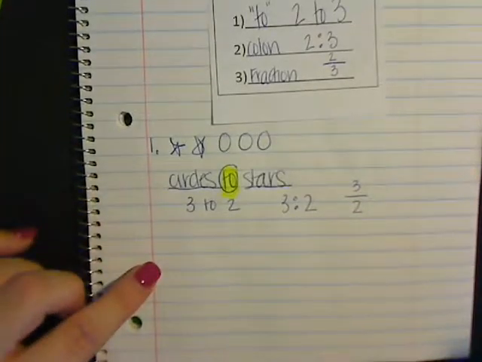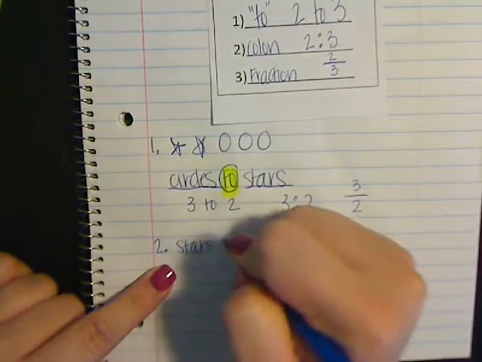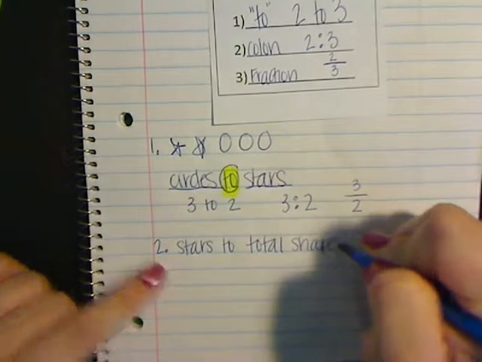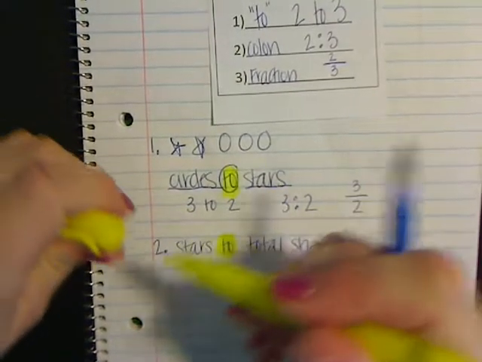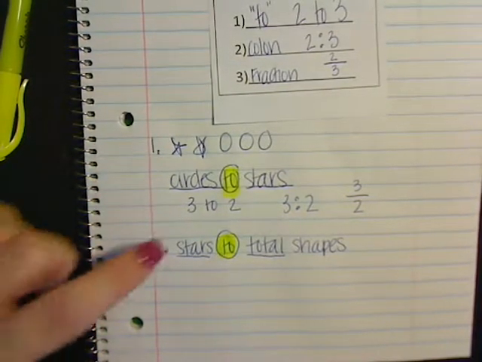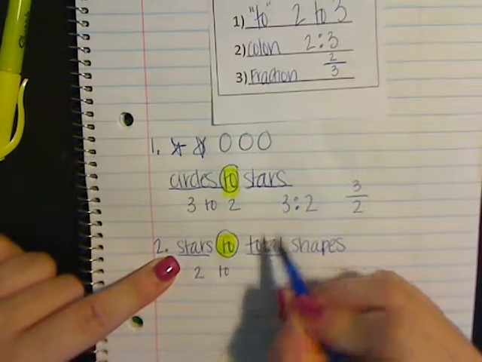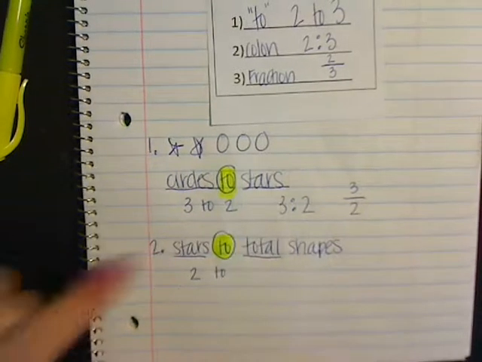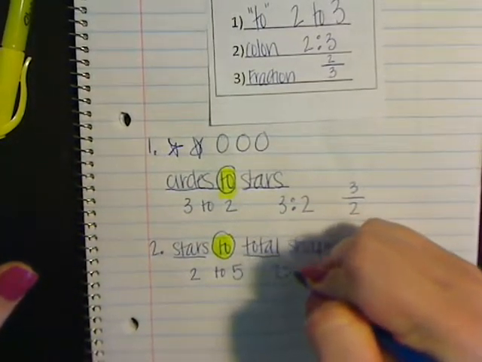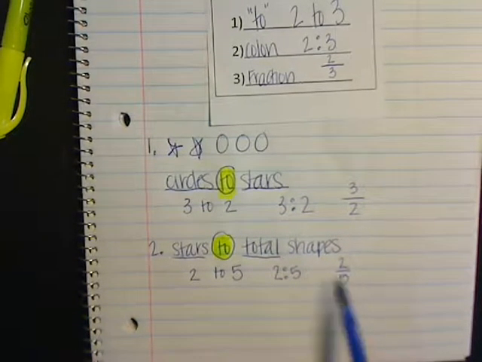All right, what if I asked you, using the same picture from up here, what's the ratio of stars to total shapes? Well, "to" is my keyword again. So I want stars to total. They ask us about stars first. There's 1, 2. The total, 1, 2, 3, 4, 5. There's 5 total shapes. So 2 to 5, or 2 colon 5, or 2 over 5. You still read all these 2 to 5.